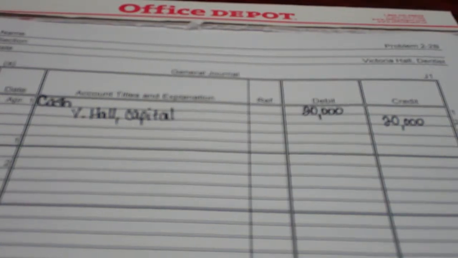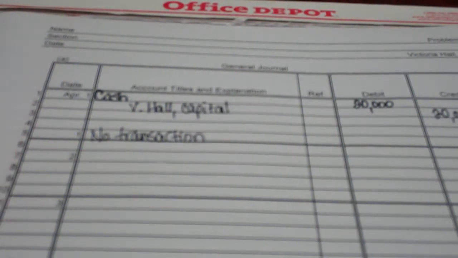Okay, now, on April 1st, we hired a secretary receptionist at the salary of $700 per week. Nothing has been affected by that transaction. And you do things every day that have no financial impact. So therefore, there'll be no transaction. And you can just put that on your paper. Okay, or you can just put a line through it.